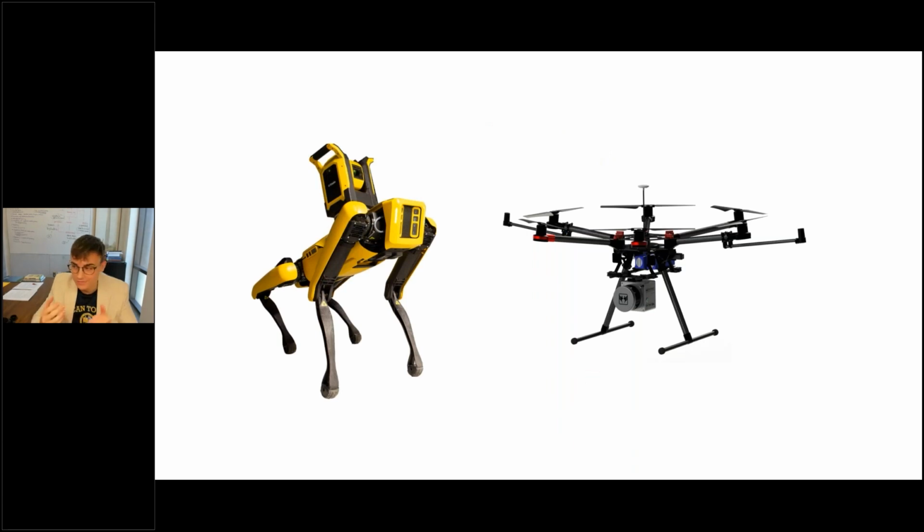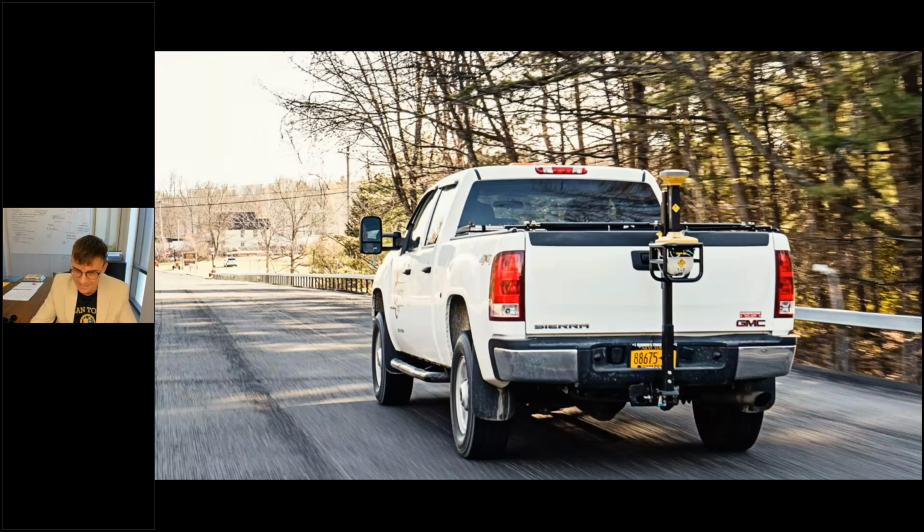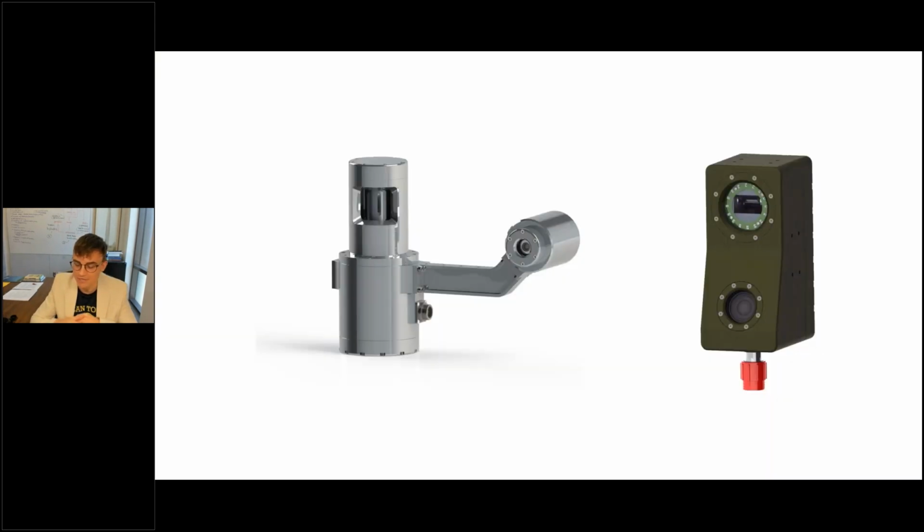You can mount reality capture hardware to drones and robot dogs to maybe automate data collection or to collect data in dangerous environments or from a different perspective. And there are many specialty scanners. I'll only show two examples here. So you can mount scanners to vehicles to capture infrastructure that is expansive. There are scanners for scanning underwater, but there are many other specialty scanners.